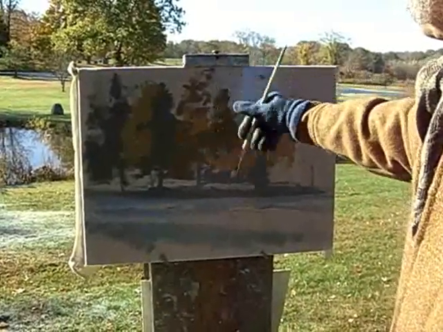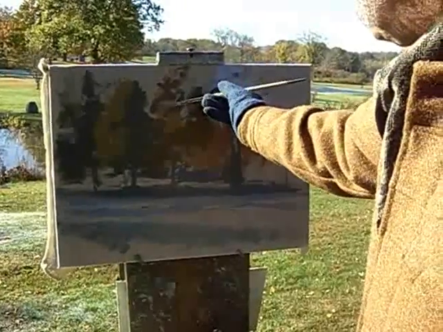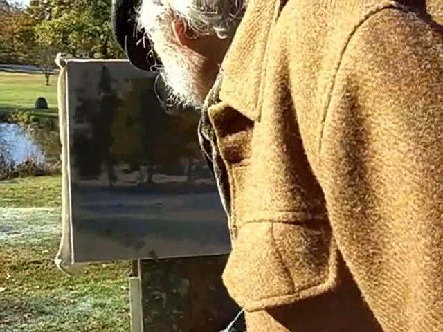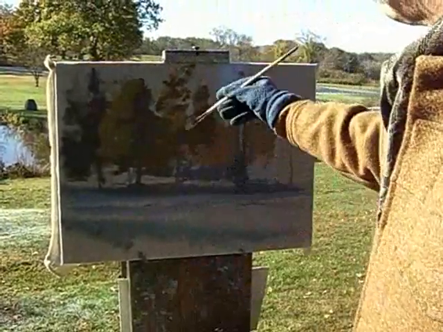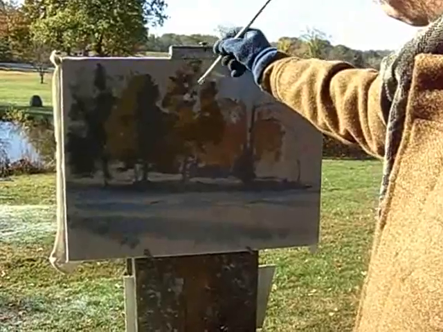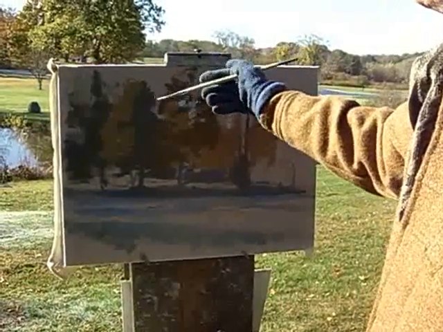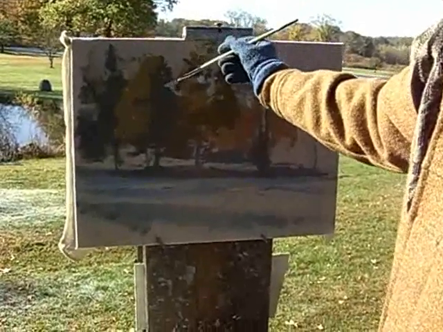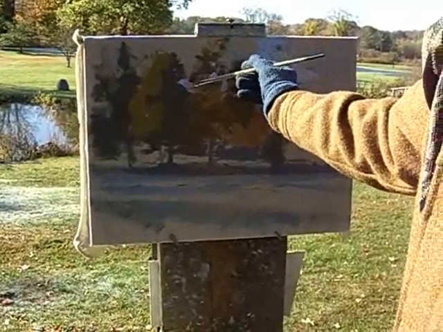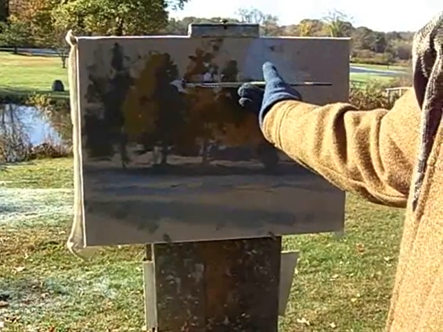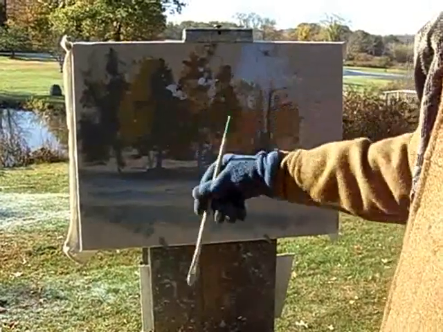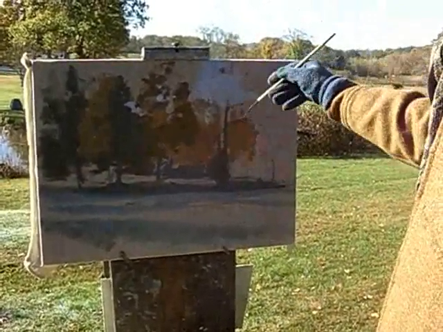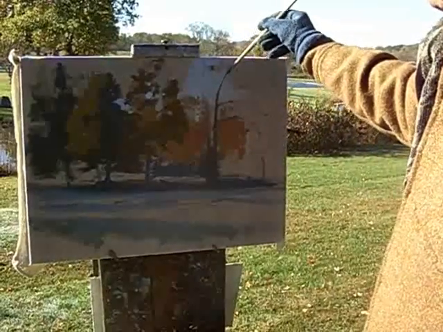And then carefully put in the sky holes, because it can get real dirty and mushy if you're not careful. All right, and with this one, you can pull that over.